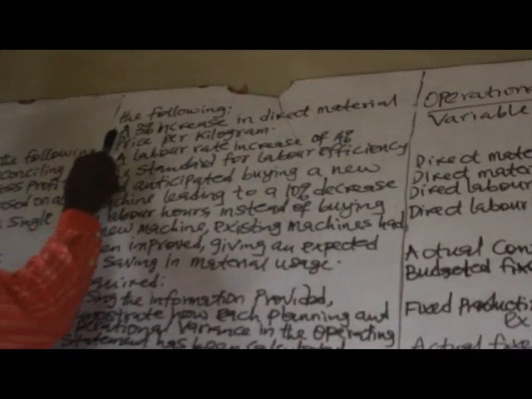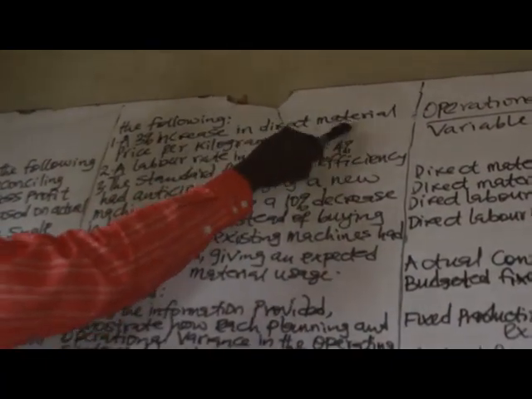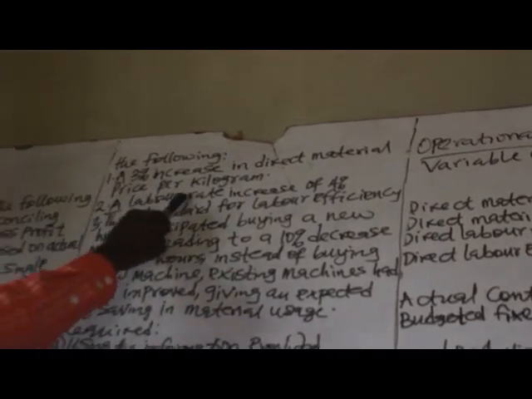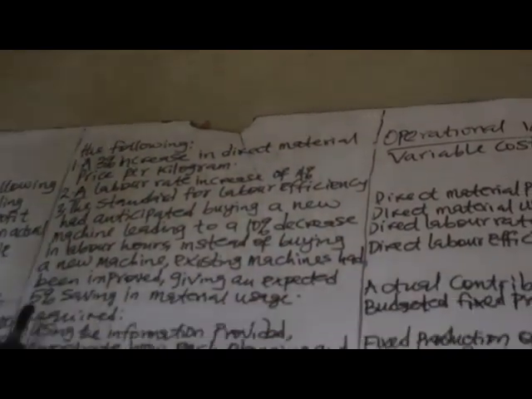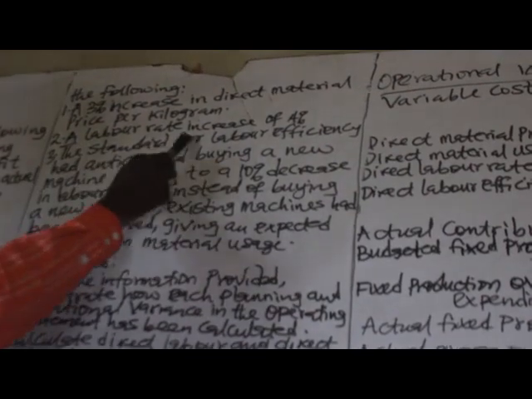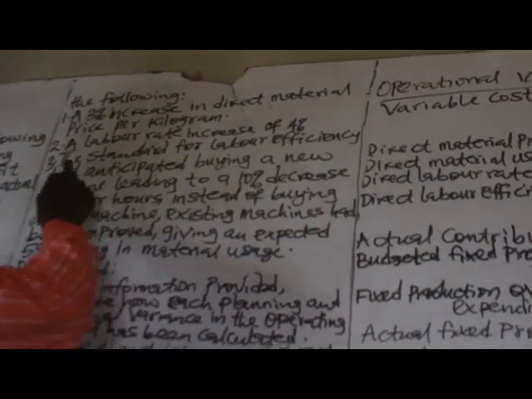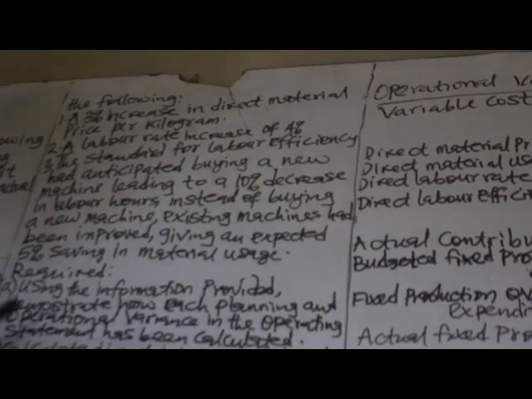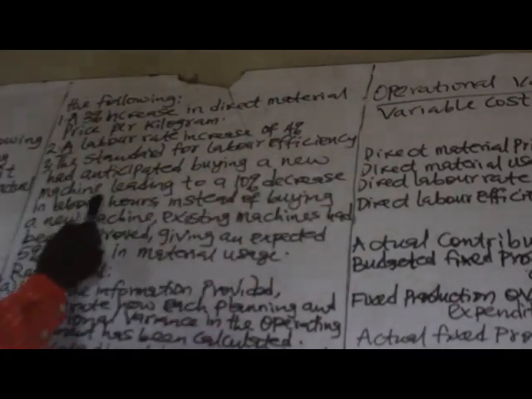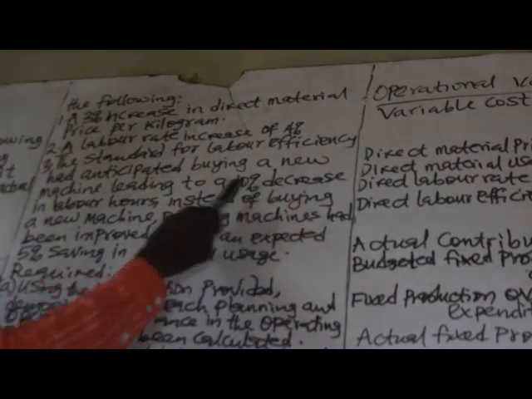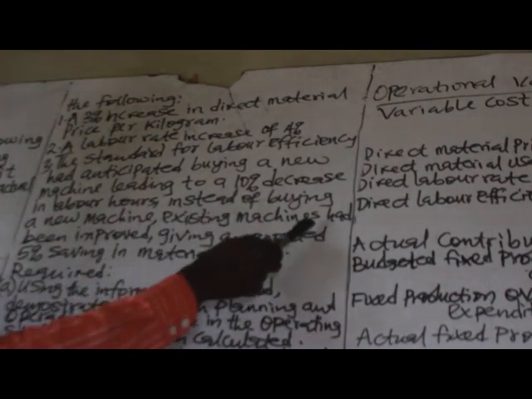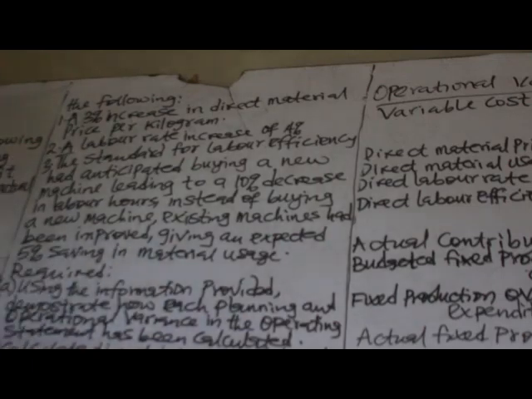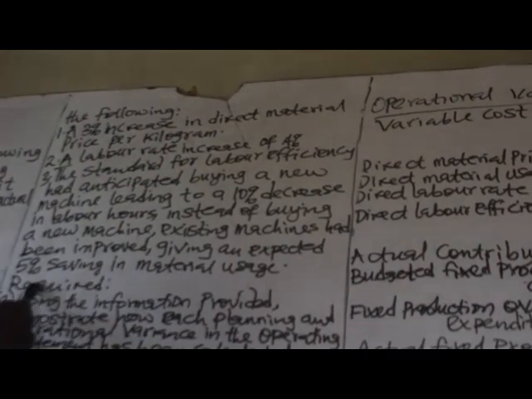Number 1, a 3% increase in direct material price per kilogram. 2, a labor rate increase of 4%. 3, the standard for labor efficiency had anticipated buying a new machine, leading to a 10% decrease in labor hours. Instead of buying a new machine, the existing machine had been improved, giving an expected 5% saving in material usage required.